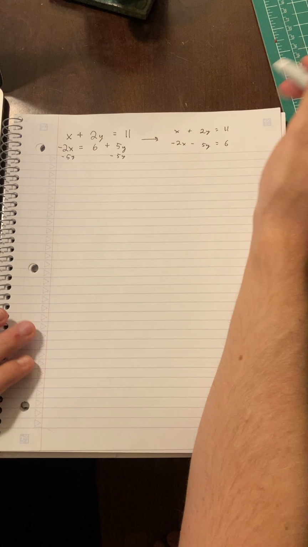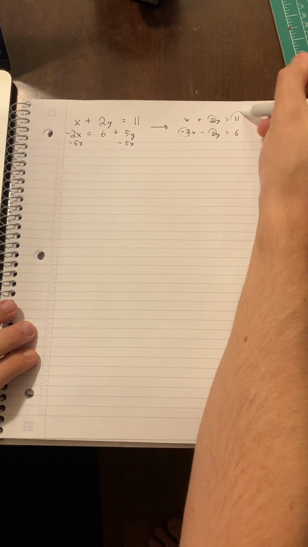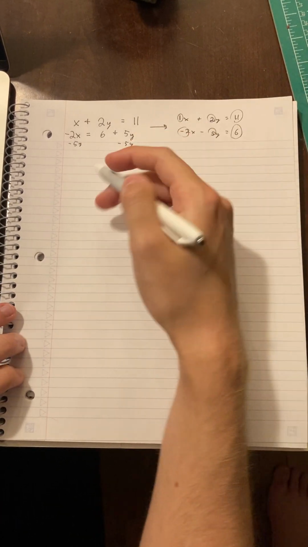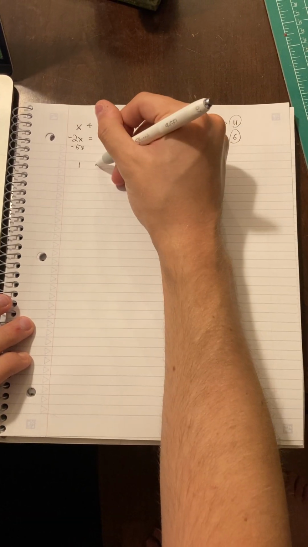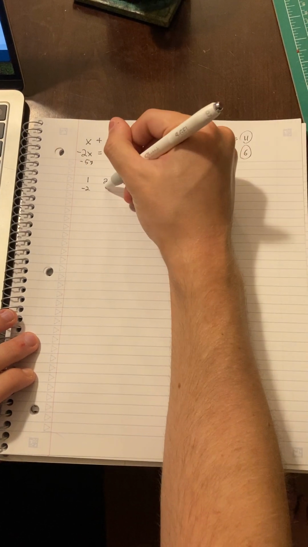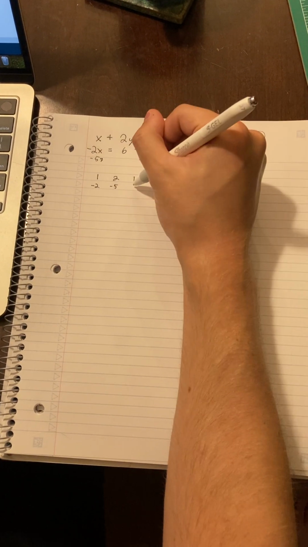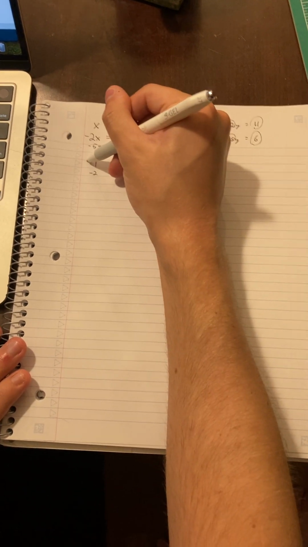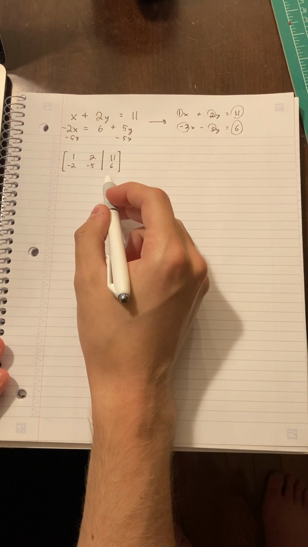Now, to turn this into an array for a matrix, all we want to do is take the coefficients as well as the products. There's an invisible 1 here for the x. Don't forget that. And then we're just going to take those numbers and put them into the array. So then we get 1, 2, and 11. Then negative 2, negative 5. Careful to catch yourself. And positive 6. And then what we want to do is put these into large brackets and put a dividing line between the coefficients of variables and the answers.